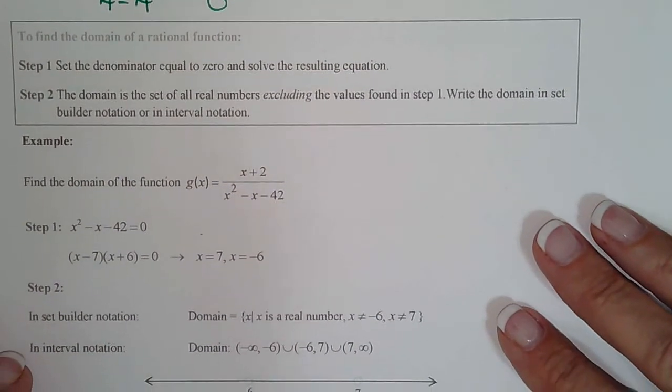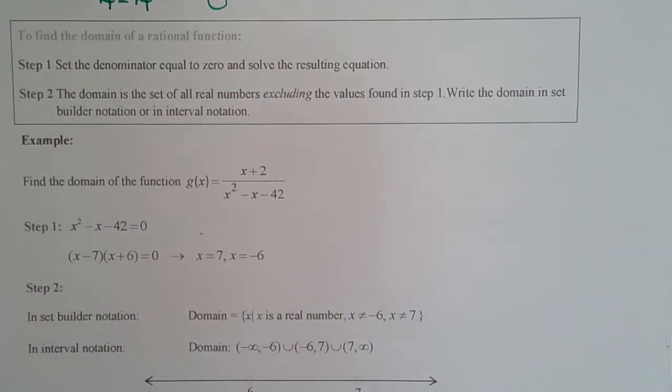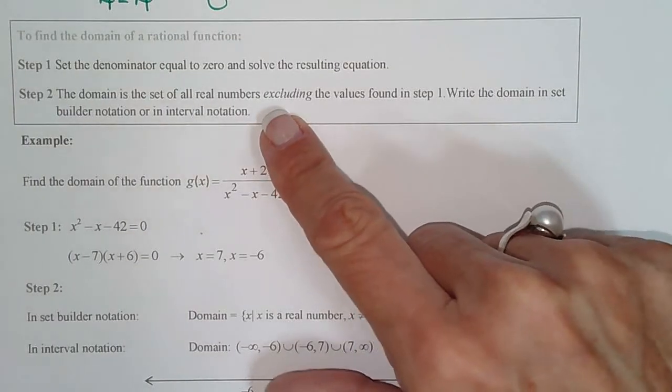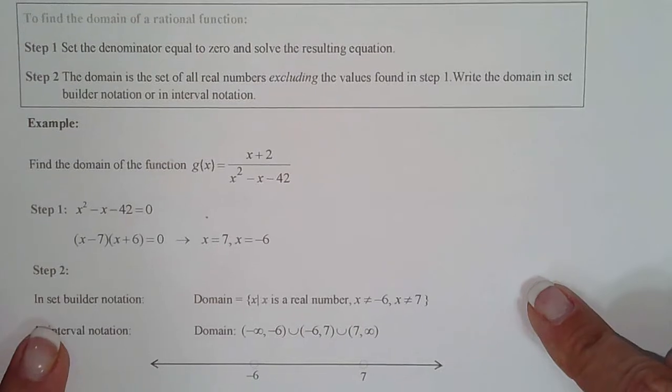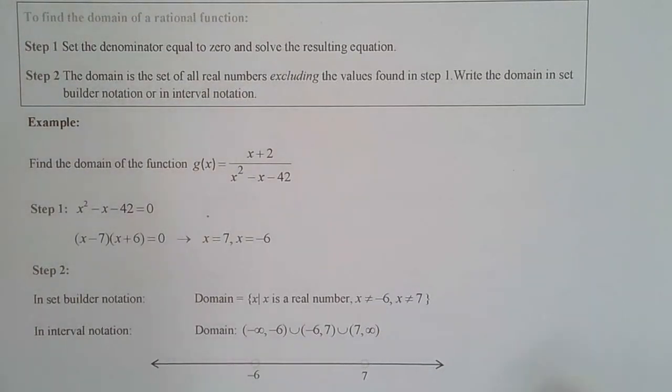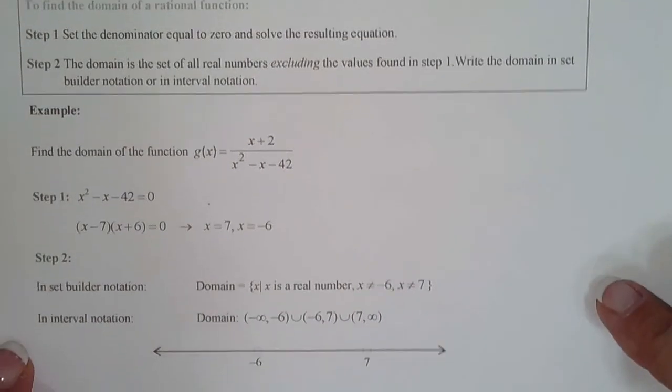To find the domain of a rational function, we first set the denominator equal to 0, because that means what will make my denominator 0? Well, whatever makes it 0, I need to throw out. It's an excluded value. And then we write the domain using set builder notation and throw out those excluded values. So let's look at this example. This is a great example.